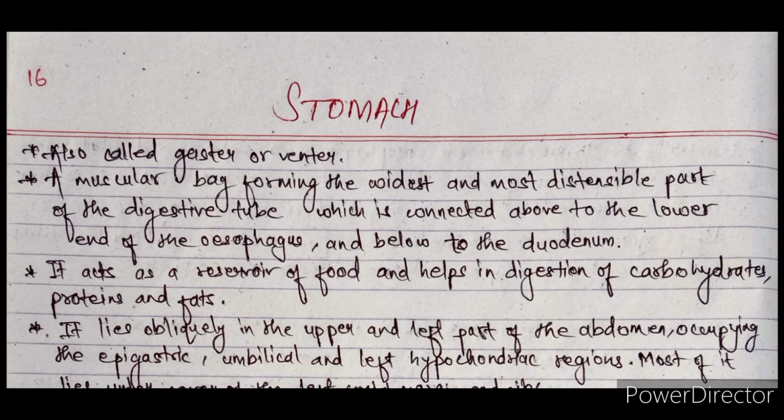Today we will be studying about the anatomy of stomach. So the stomach is also called as gaster or venter. It is a muscular bag forming the widest and most distensible part of the digestive tube, which is connected above to the lower end of the esophagus and below to the duodenum. It acts as a reservoir of food and helps in digestion of carbohydrates, proteins and fats.